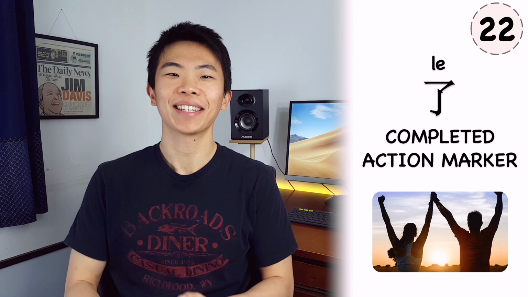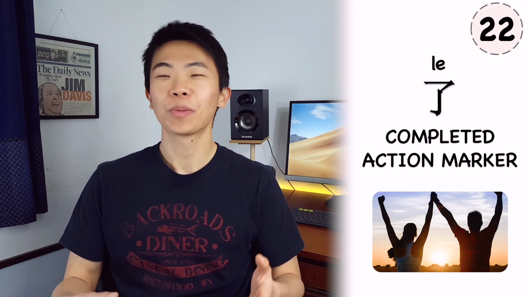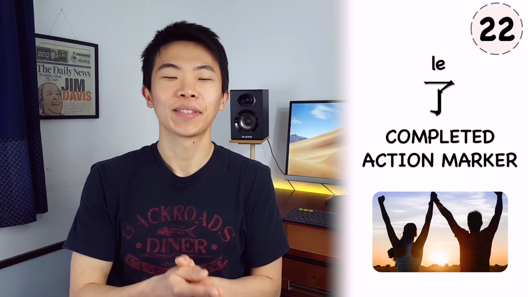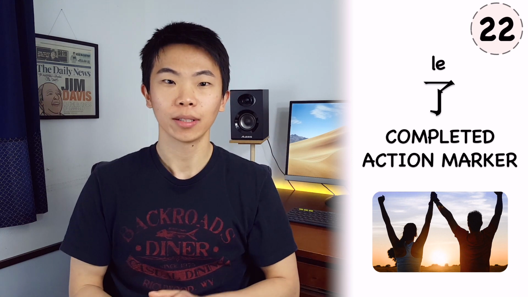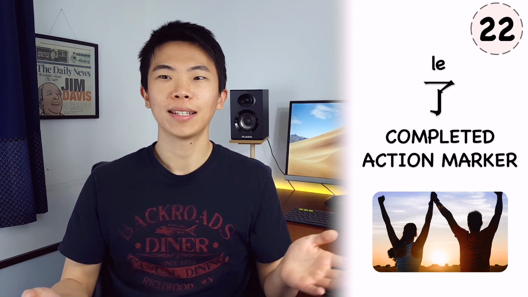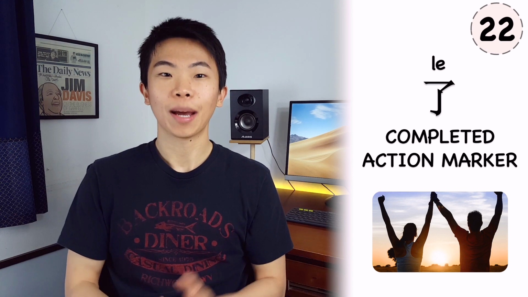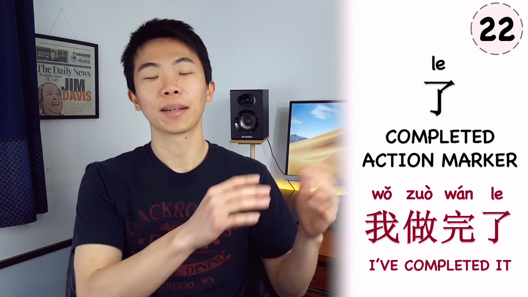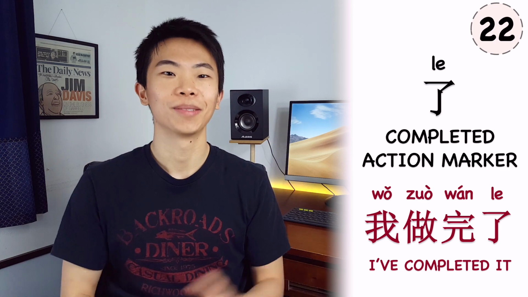Number 22 is this character pronounced le, and this will be the last of these really simple, commonly used but also really hard to explain characters. It has a lot of similarities with our last character. Visually, it looks almost the same, except you don't have that line in the middle. And structurally, it's also a suffix. It gets attached to things. And what does it mean? It indicates a change of state or a completed action. So without going too in-depth with the grammar, I'll just give you an example of how it's used. In this phrase, 我做完了, meaning I've completed it. So it wasn't completed before, but now it is complete. It's a change of state or a completed action.